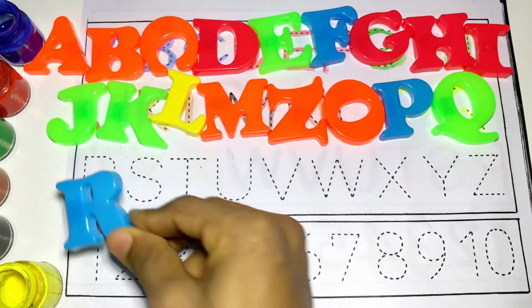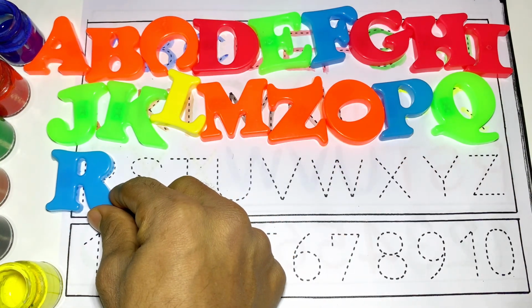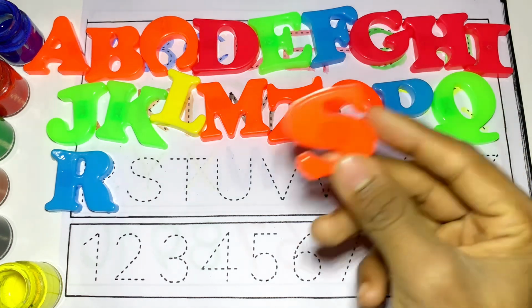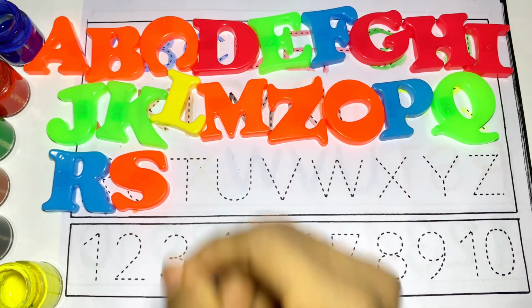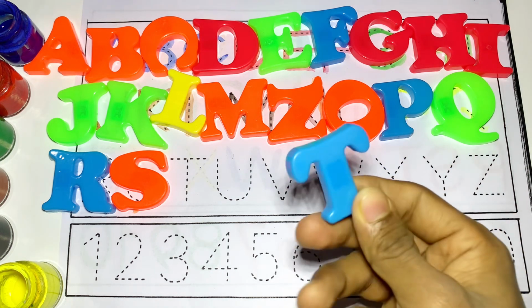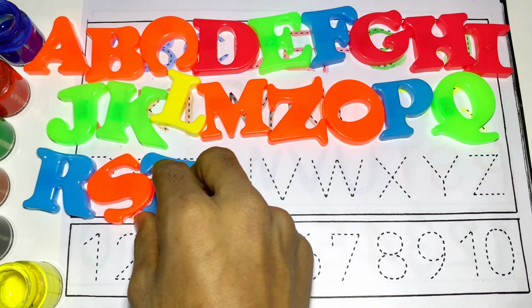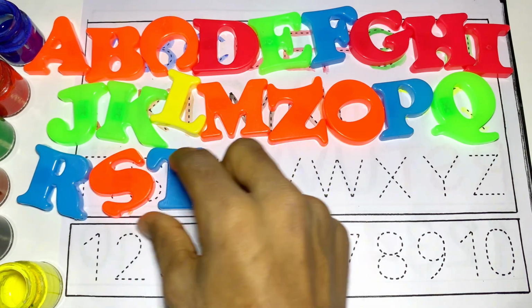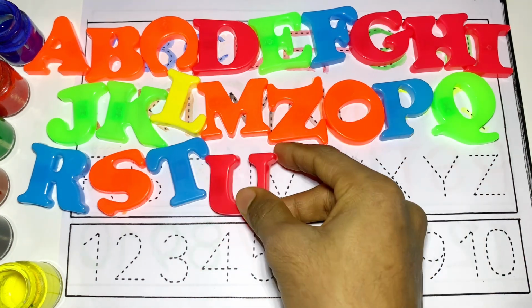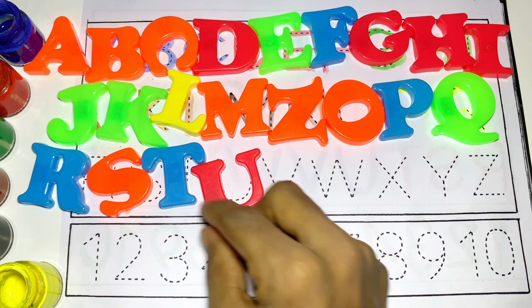R for rose, R for rice. S for sun, S for snake. T for teacher, T for tiger. U for umbrella.